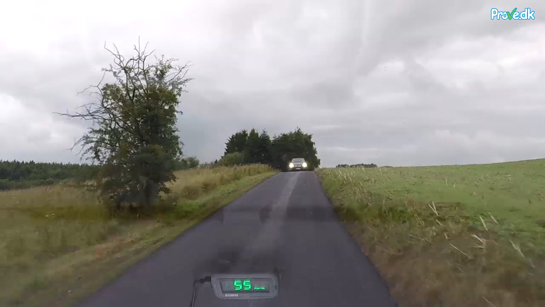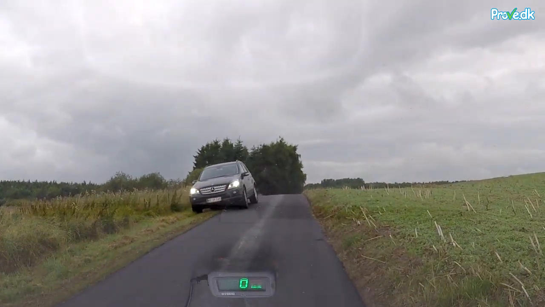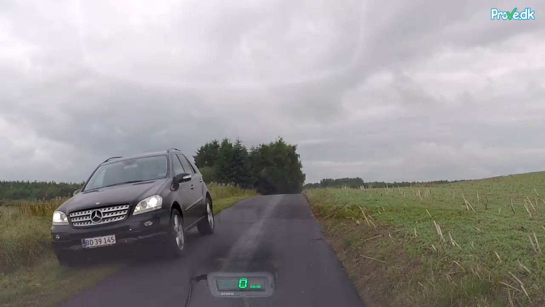The road is narrow and there is not enough space to drive over the curb. You have to apply the brakes and move really close to the right edge of the road.